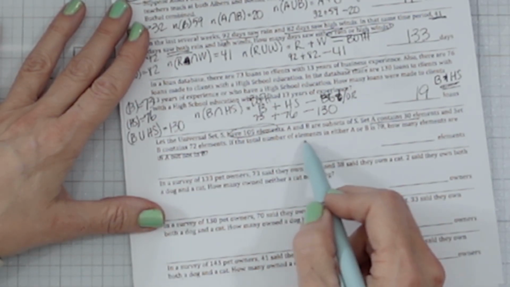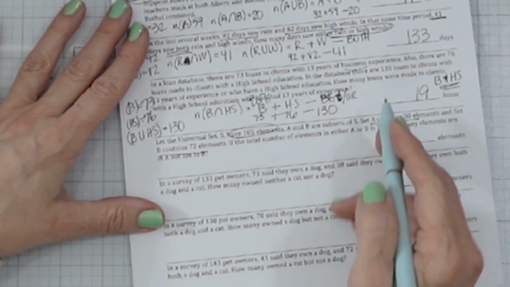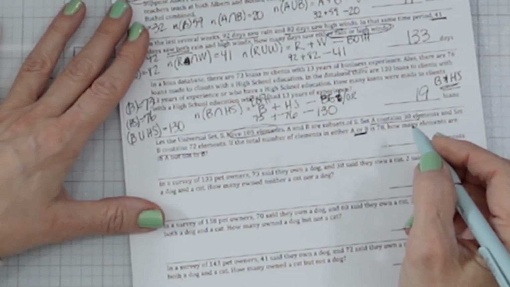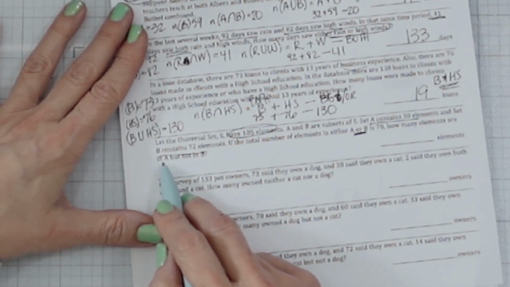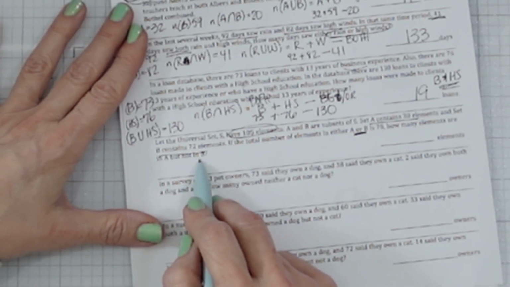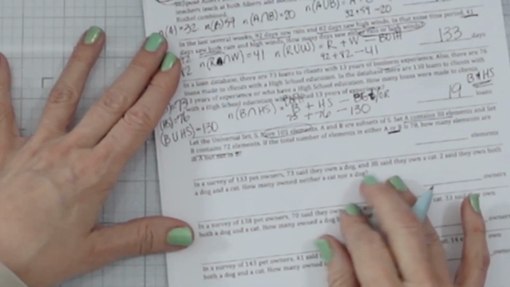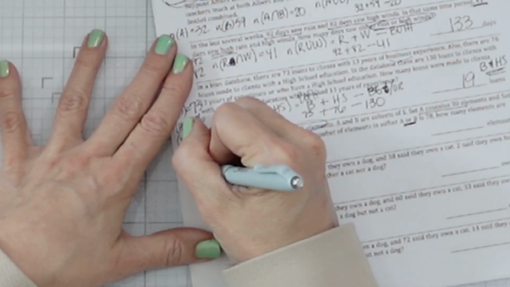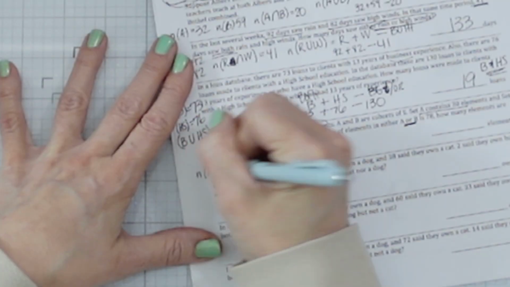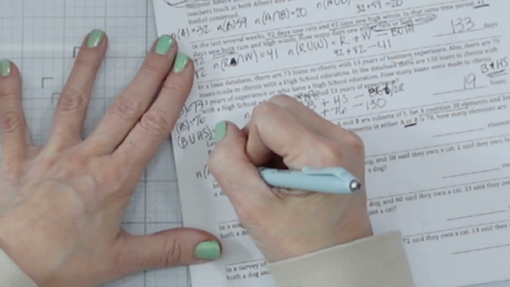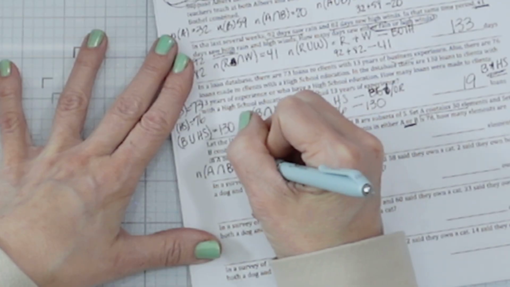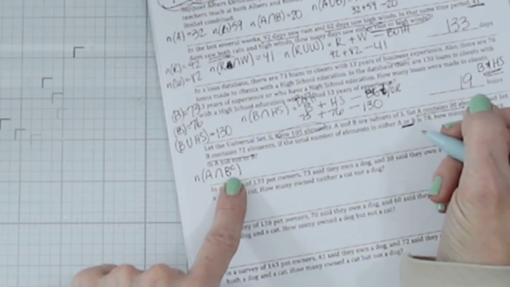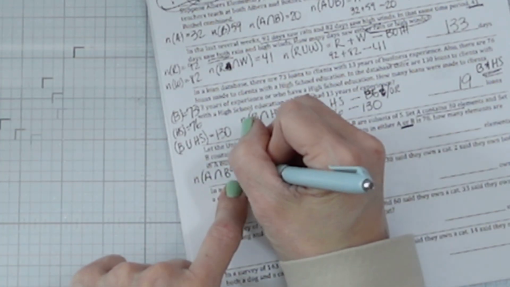And if the total number of elements in either A or B is 78, how many are in A but not B? Okay, so let's think about that for a minute. We want the number that are in A, and they cannot be in B. Cannot be in B. We want the A and not the B.